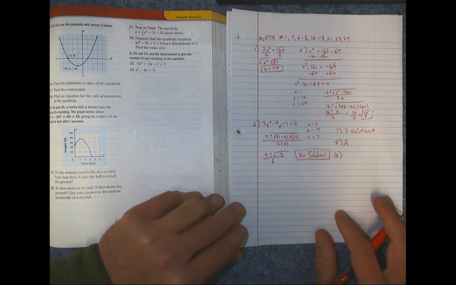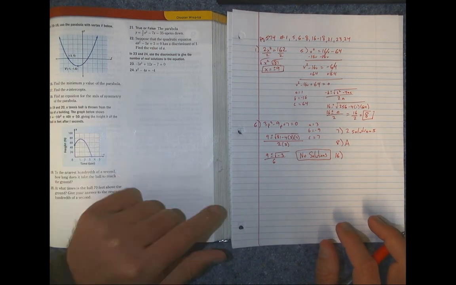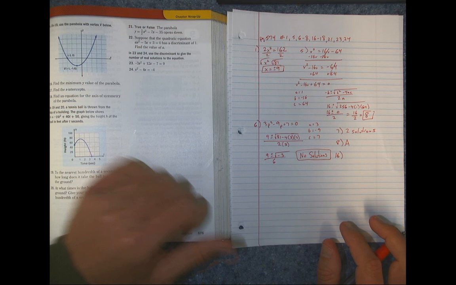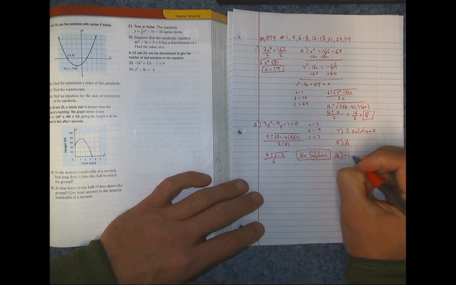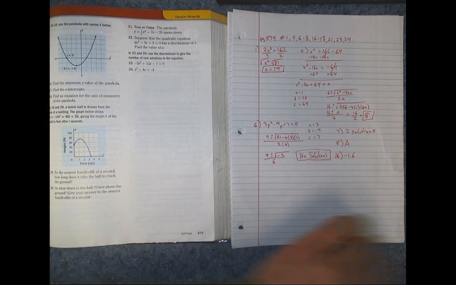We're going to find the minimum of the parabola, so that is the bottom right there. And they want the minimum value of y, so that's going to be negative 1.6.